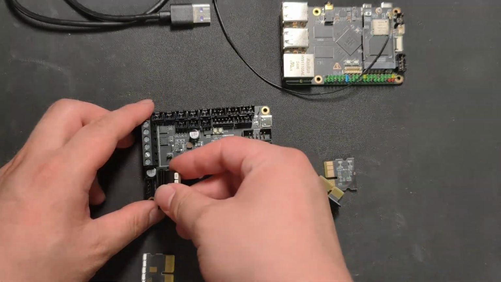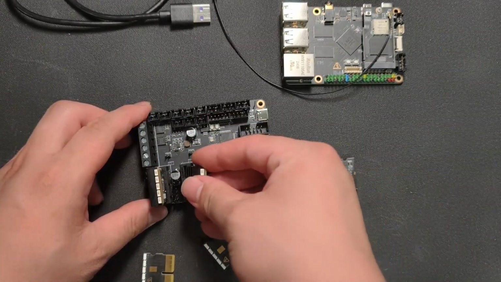Here's how to configure the drive lights on your DP5. Let's start by installing the drive.